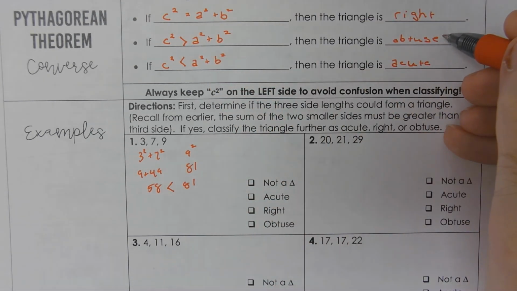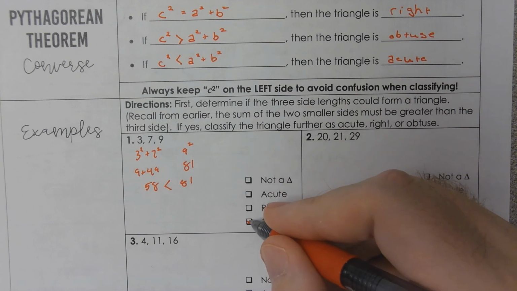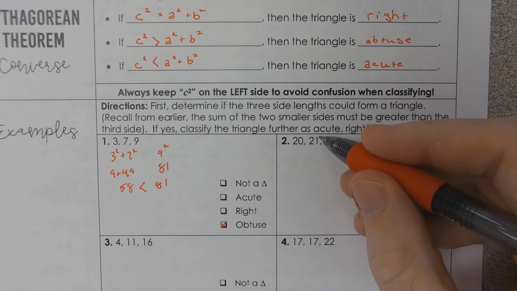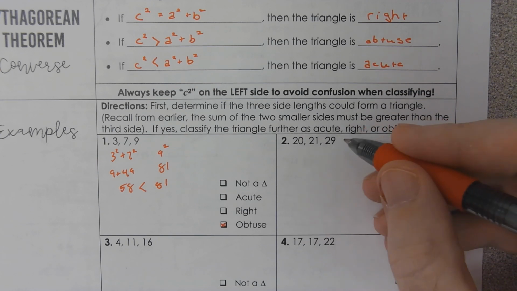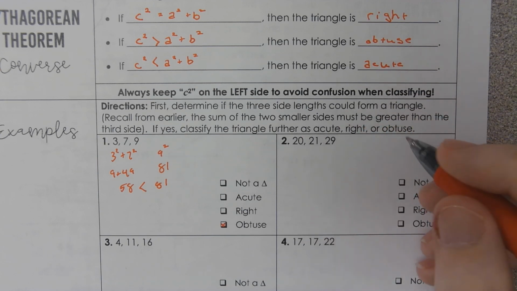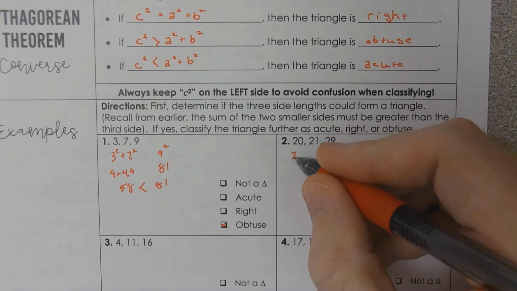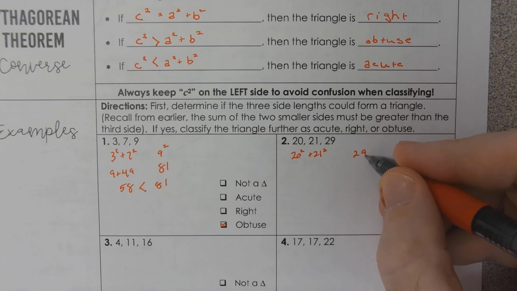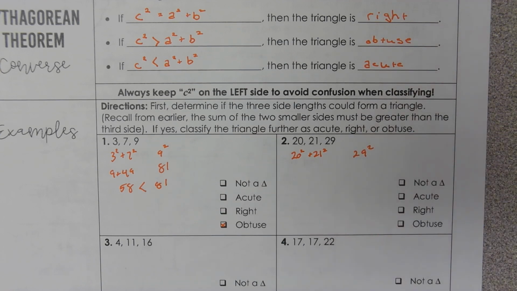So, that's obtuse. Next, 20 plus 21 is 41. That's bigger than 29, so it is a triangle. So we do 20 squared plus 21 squared, and see how it compares to 29 squared.